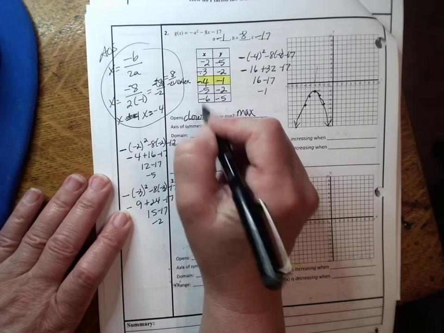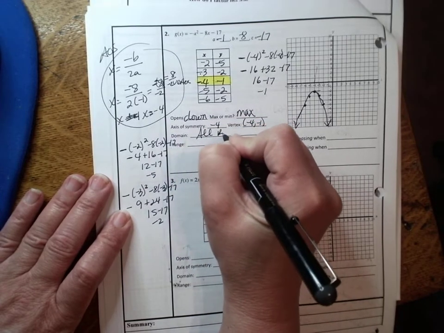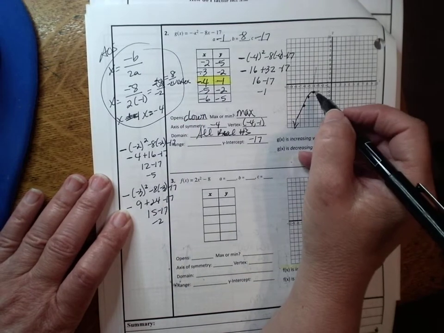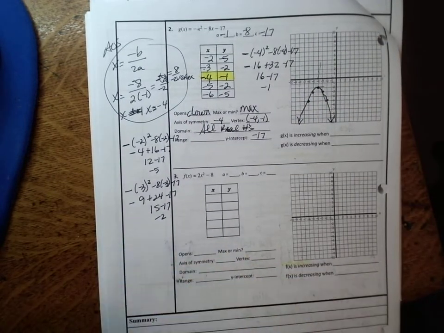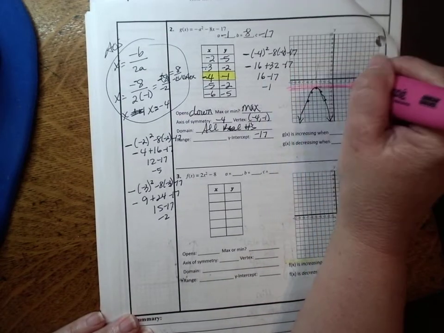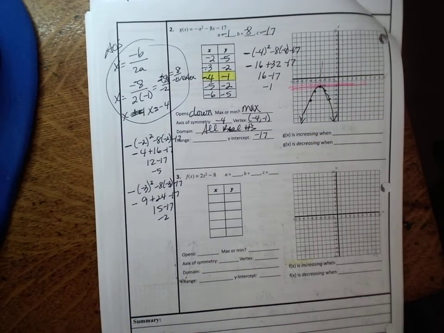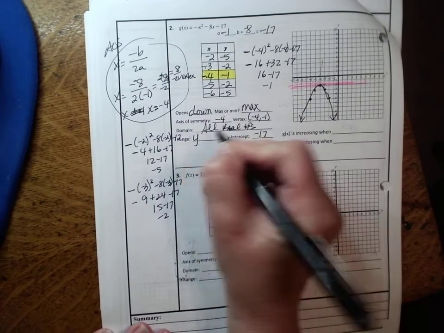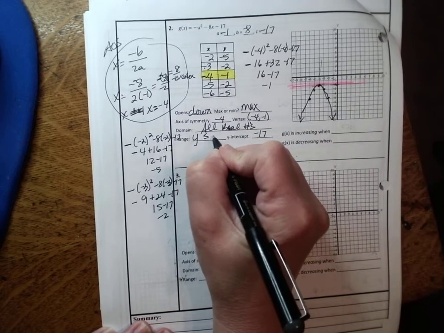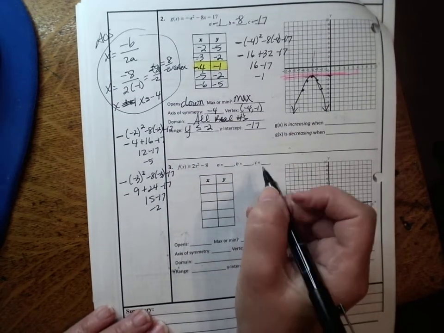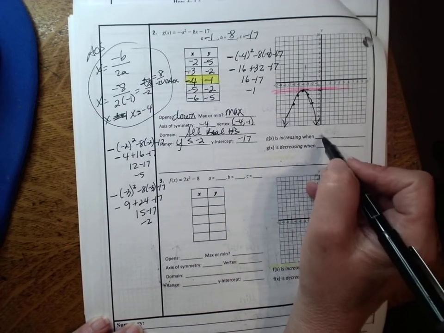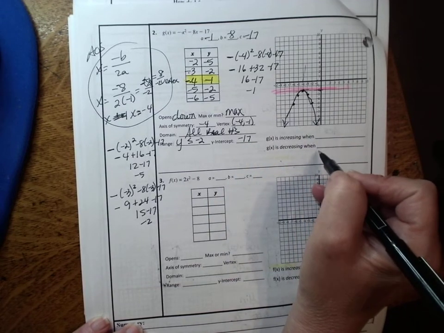Domain, we could pick any x value, so this is going to be all real numbers. Now the range, notice the range, I'm going to use a different color. The y values are limited right there. So y has to be less than or equal to -1. The y-intercept's -17, but we're not going to see it. If this kept going, it would cross down here somewhere at -17.